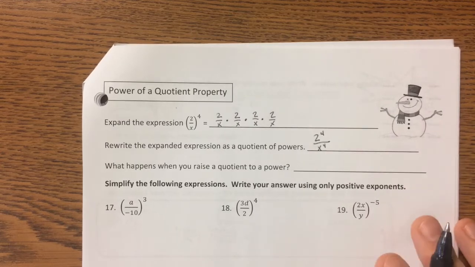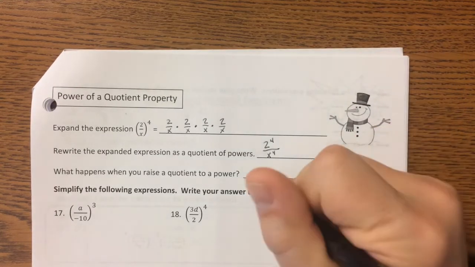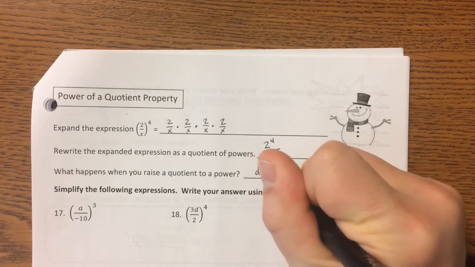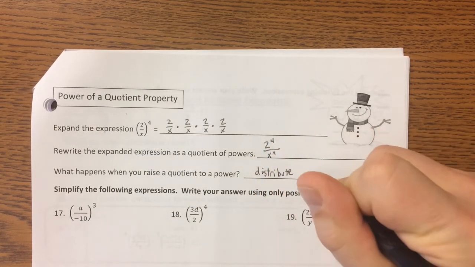So what happens when you raise a quotient to a power? Just like with the last one, really all you got to do is just distribute the exponent.